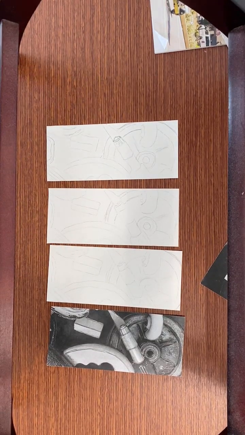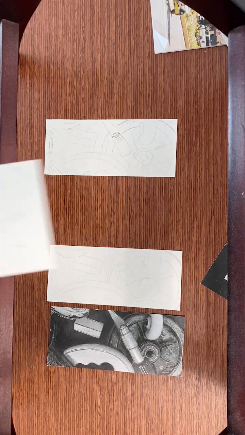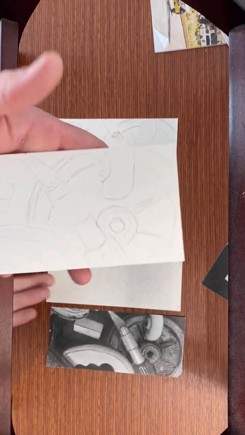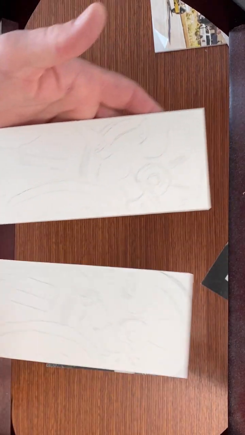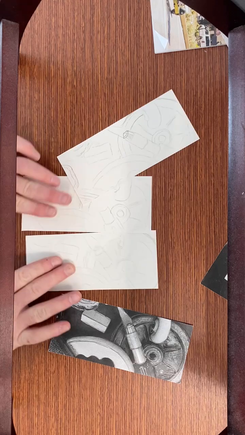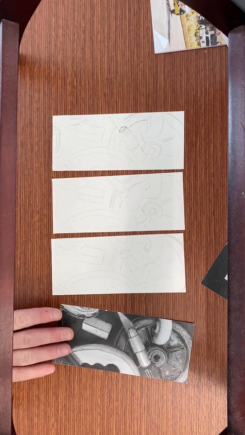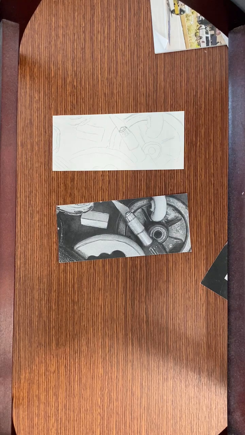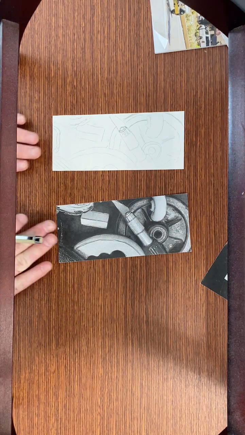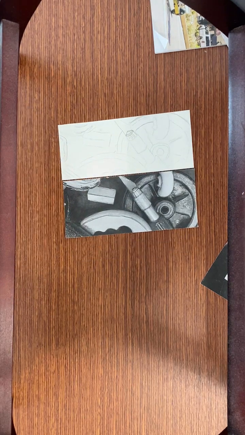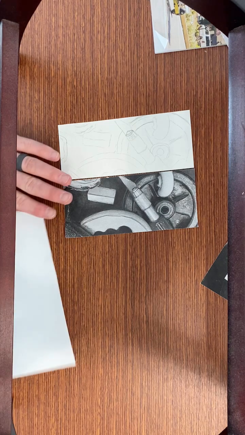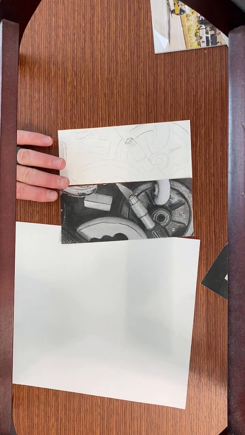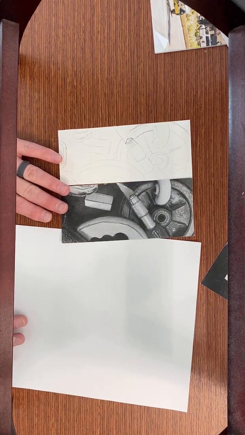So I've got all three of my papers designed out. Some of them more complete than others, right? So, okay. The first thing I'm gonna concentrate on is the ink marking value composition. So what I want you to be focusing on here is using a pen and ink, right?